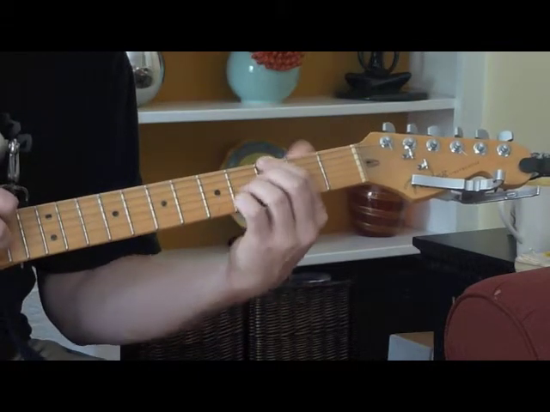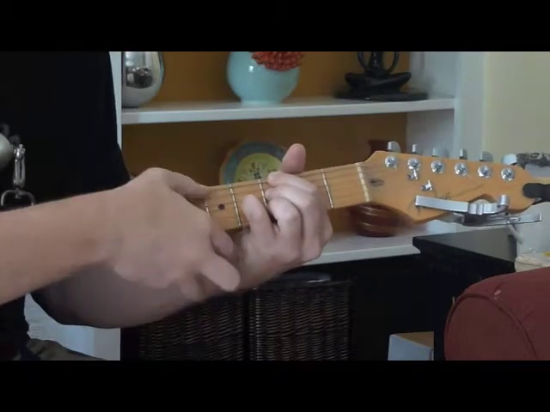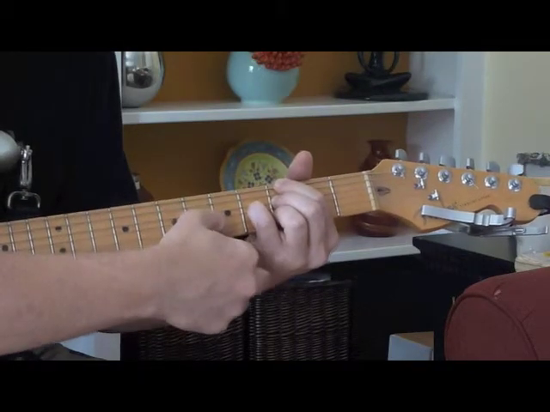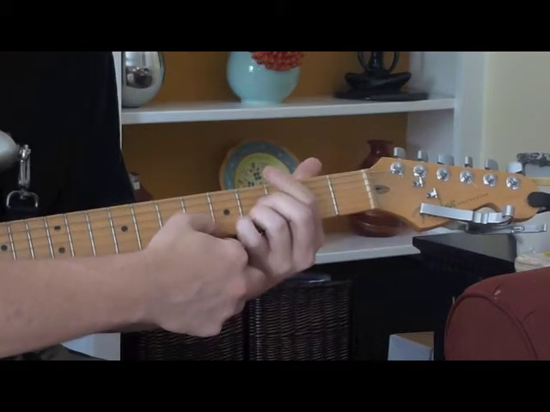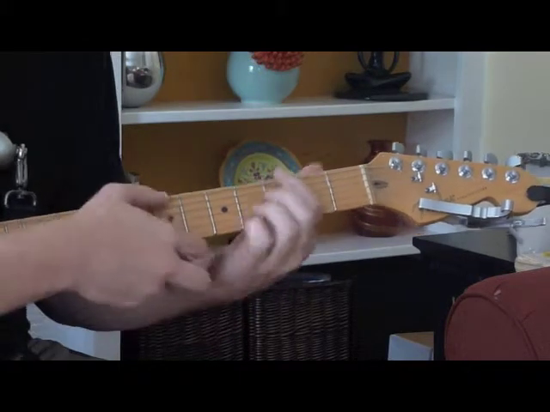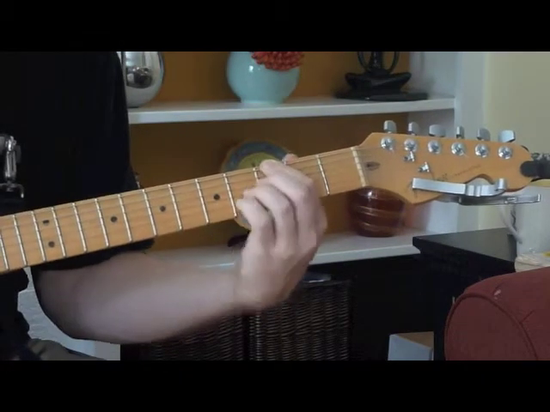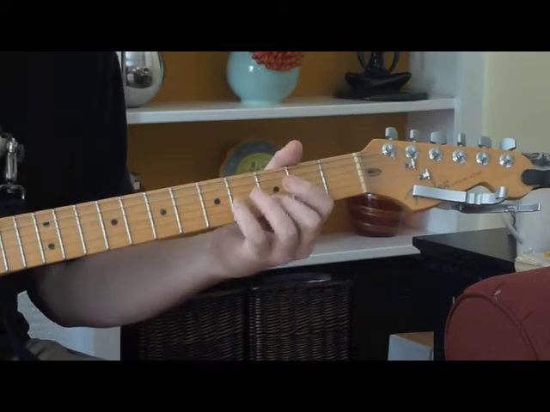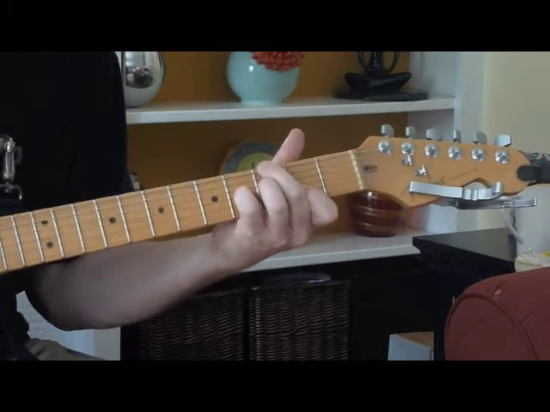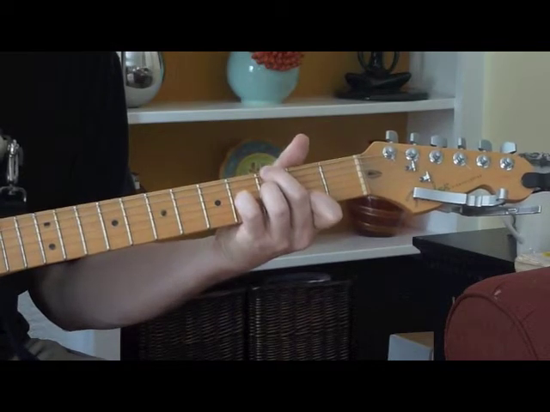If I bring it down, it's called a sharp 5. So here's G. D is the 5th. If I bring it down, it's called a sharp 5. I'm sharping the 5th. So 13, sharp 5, regular dominant chord now, and I can flat it here. That's a G7 flat 5 chord.